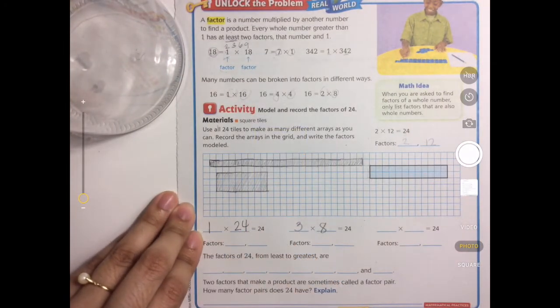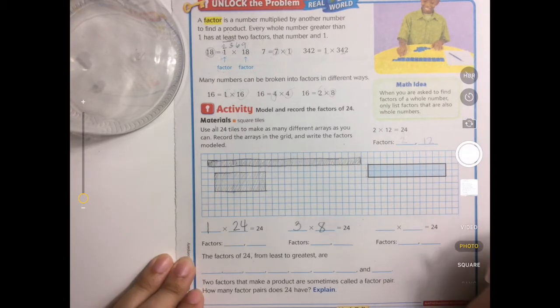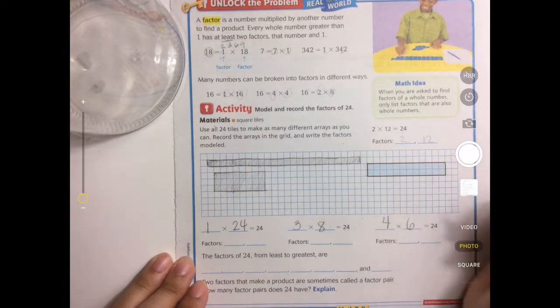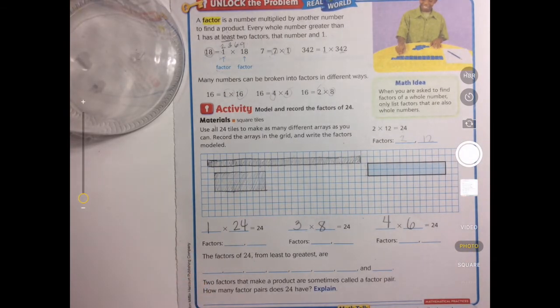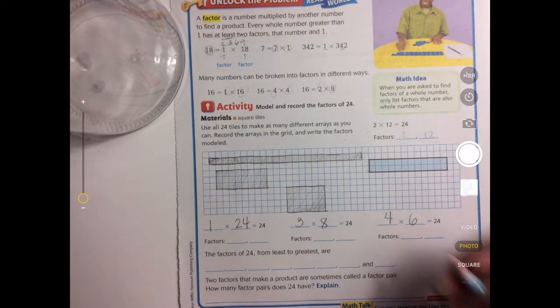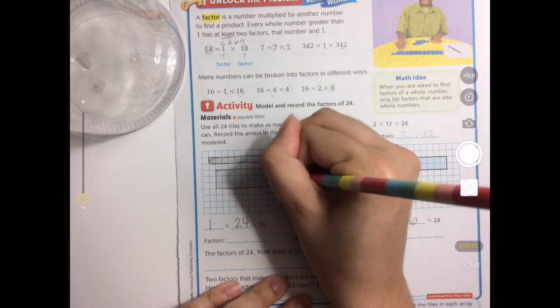And there you go, the array for 3 times 8. Is there something else? Yep, there's one more. 4 times what? 6. 4 times 6 equals 24, so let's make that last array. And there's our last array for 4 times 6. So I'm going to actually write them next to them so we don't get confused.